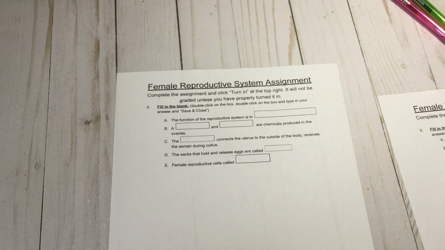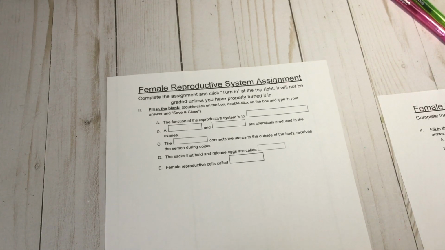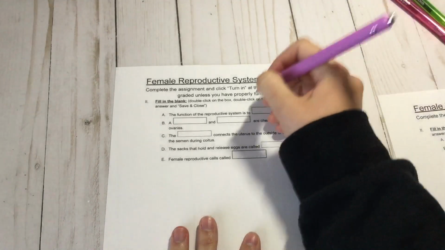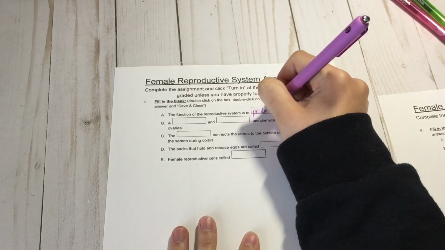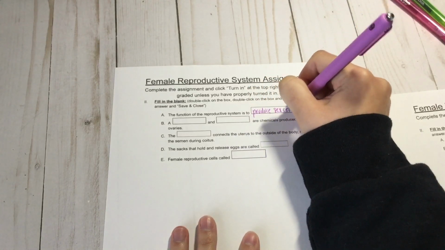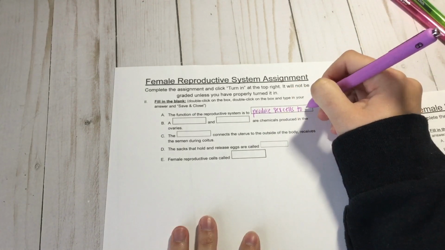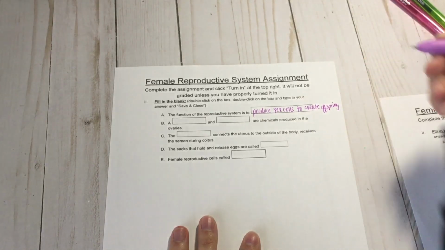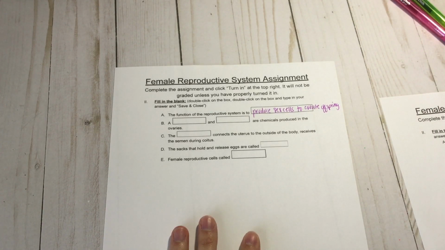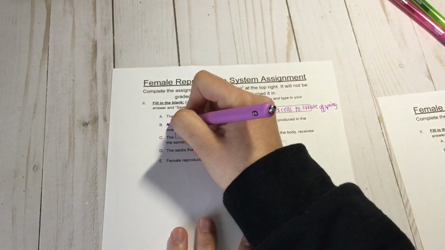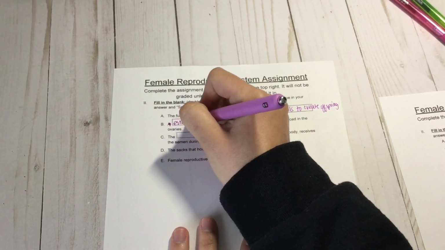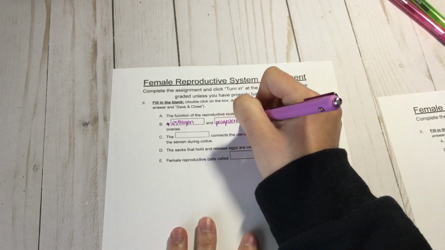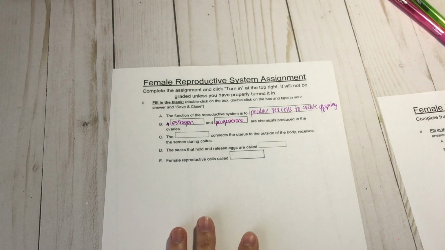Okay, function of the reproductive system is to produce sex cells to create offspring. Estrogen and progesterone are chemicals produced in the ovaries.